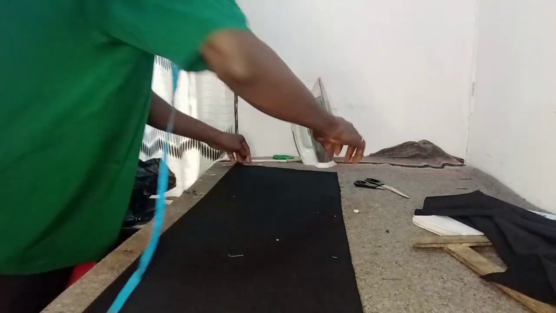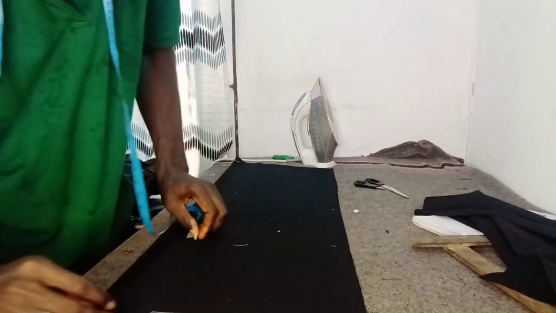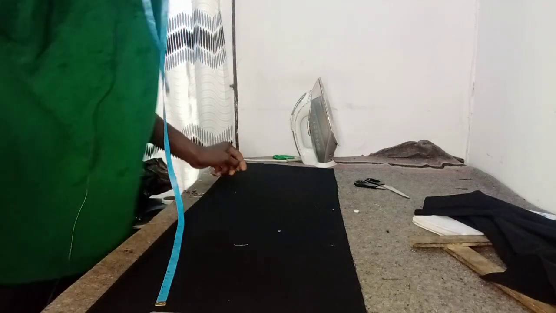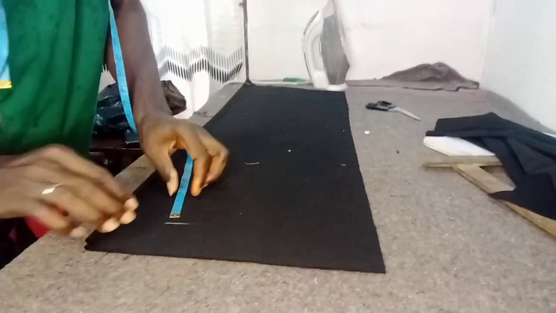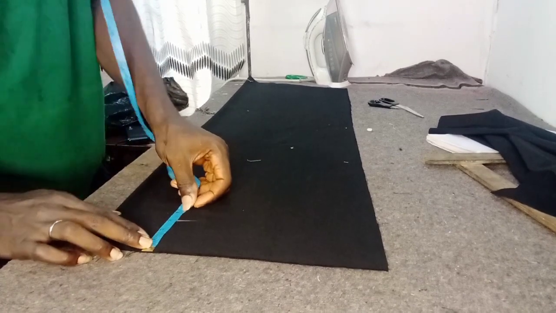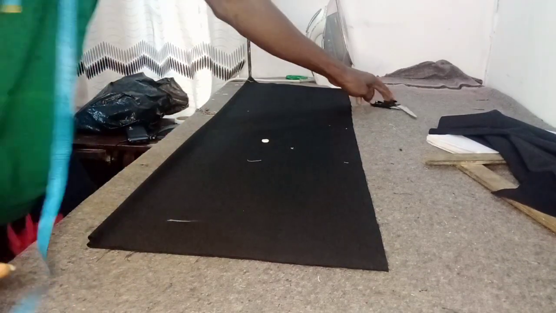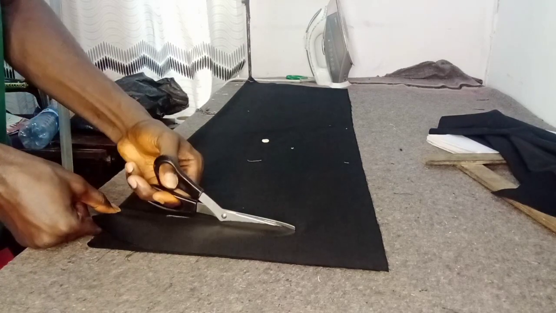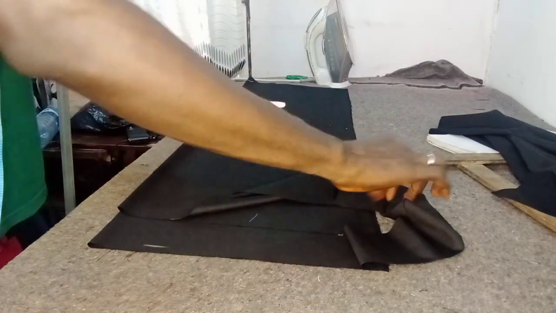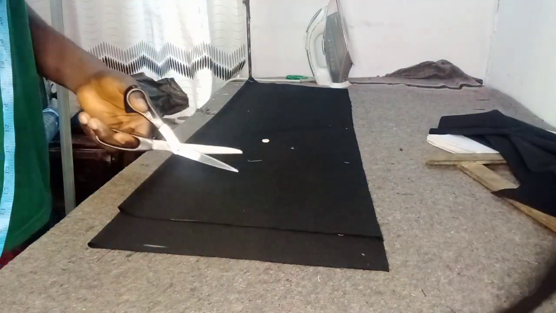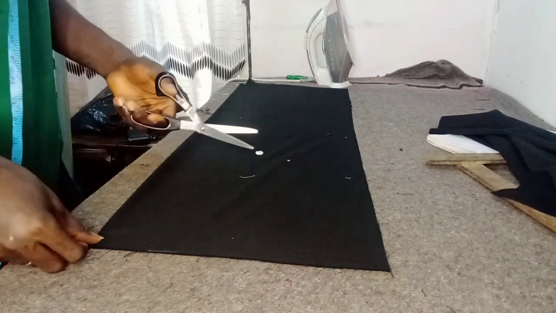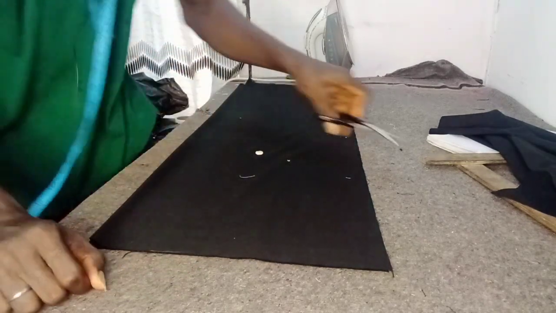So that's it. I'm marking there. So I'm trying to remove 3 inches from the front. If you can see it now, I'm removing 3 inches from the front. That's it. You can see the front is shorter than the back now.